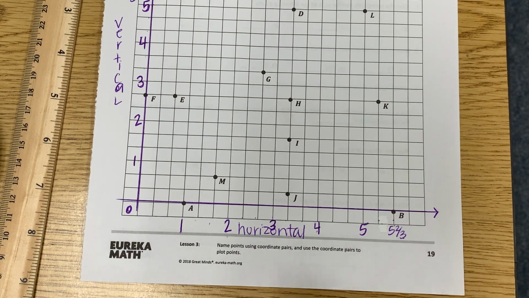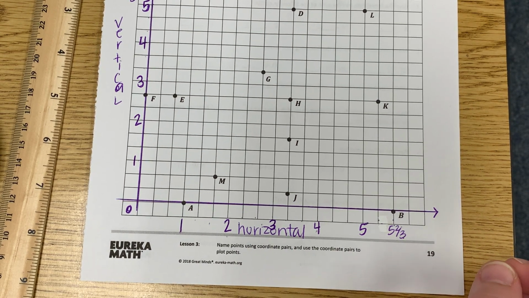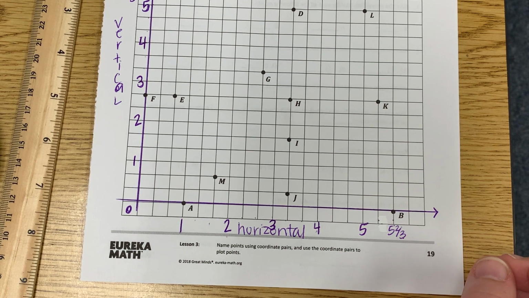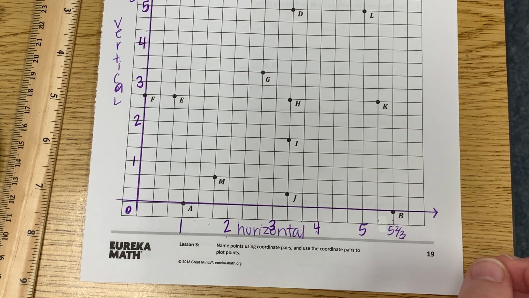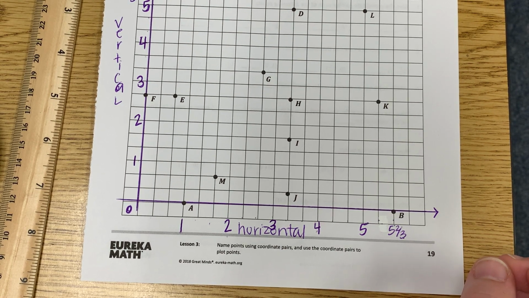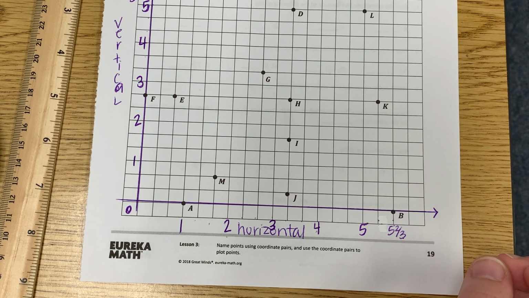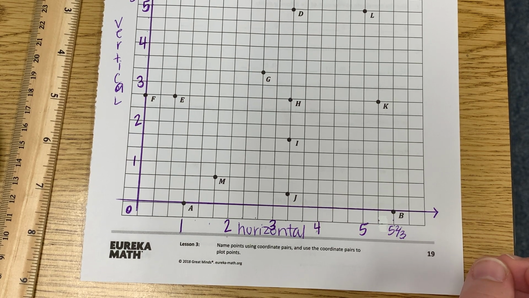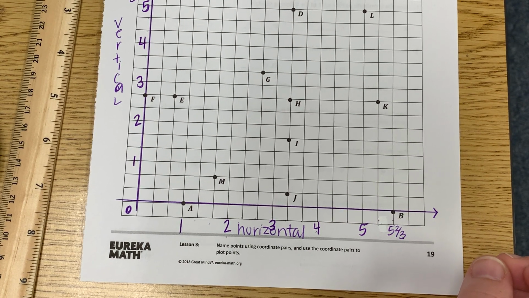So I need to go over to what whole number first, Blessing? Come on, sister, I need you with me. What whole number do we need to go over to, Kalia? 3. And then what's the fraction I need to go over to, Carter? 1/3.